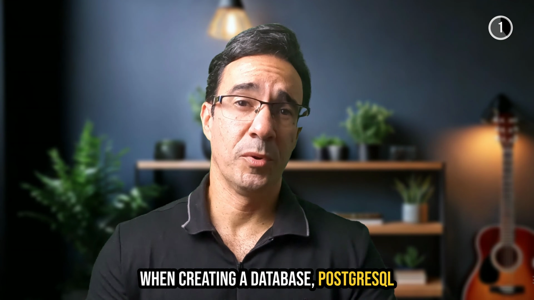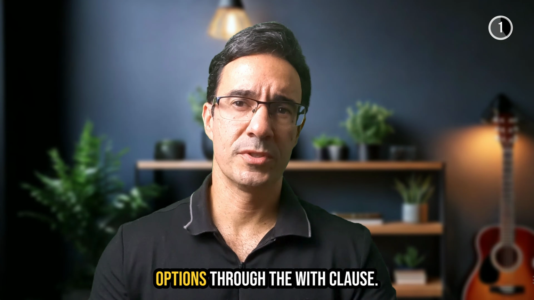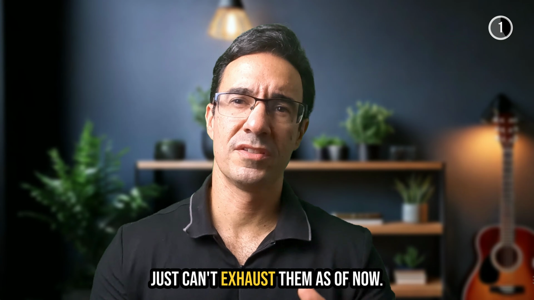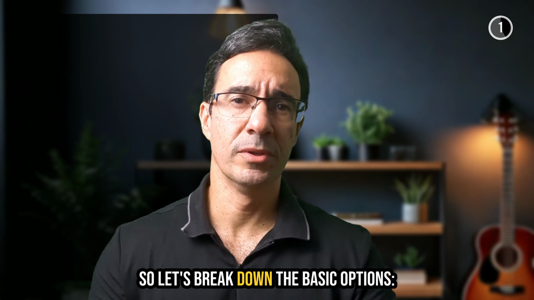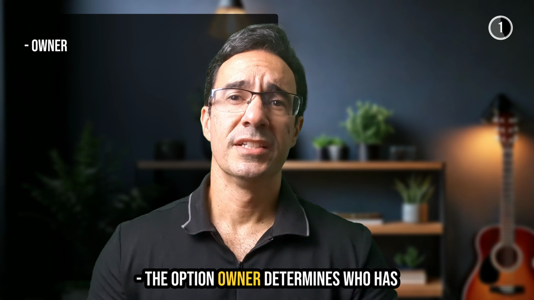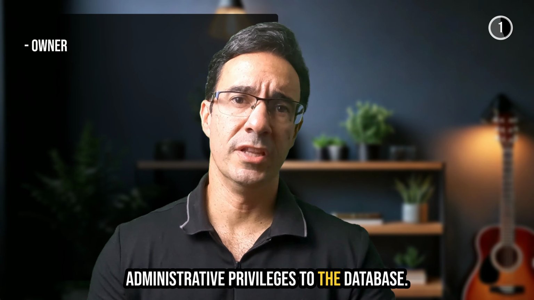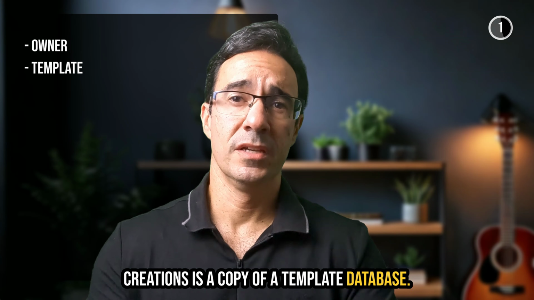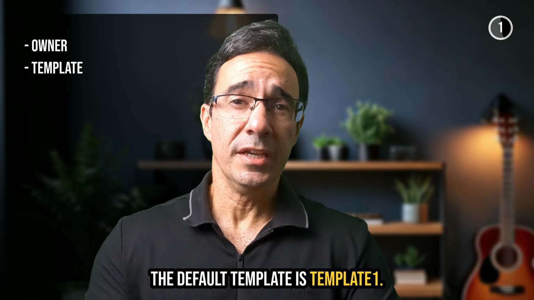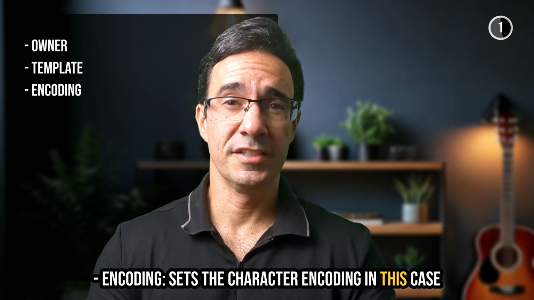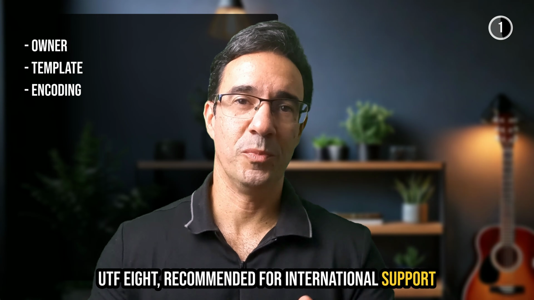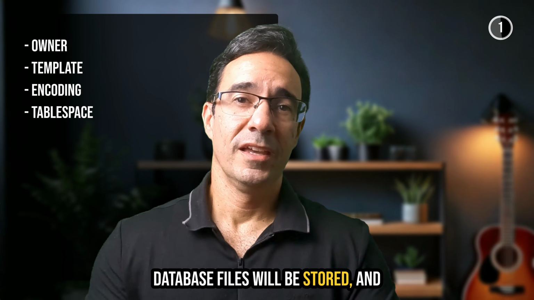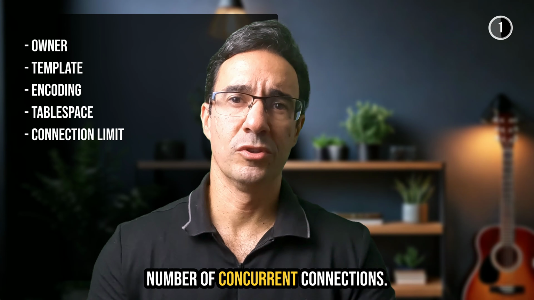When creating a database, PostgreSQL offers several customization options through the with clause. There are so many options that we just can't exhaust them as of now. So let's break down the basic options. The option owner determines who has the administrative privileges to the database. The template defines that the new database creation is a copy of a template database. The default template is template1. Encoding sets the character encoding, in this case UTF-8, recommended for international support. Tablespace specifies where the database files will be stored. And connection limit controls the maximum number of concurrent connections.